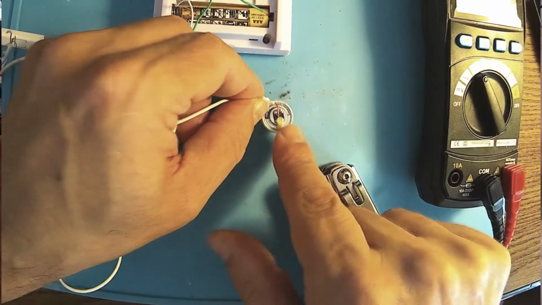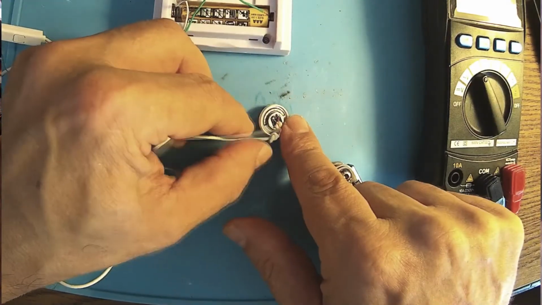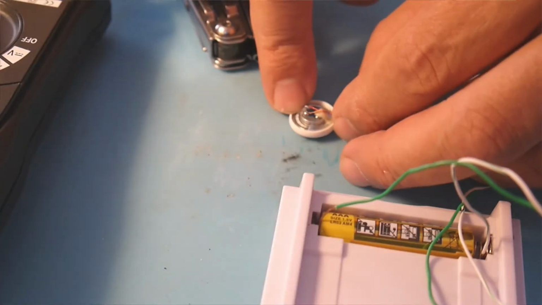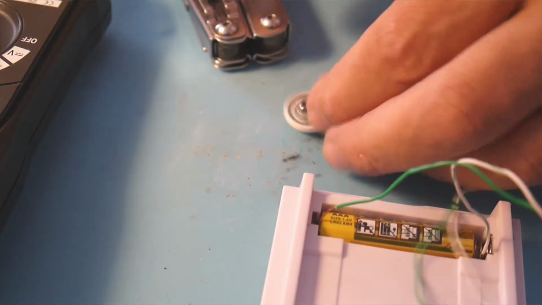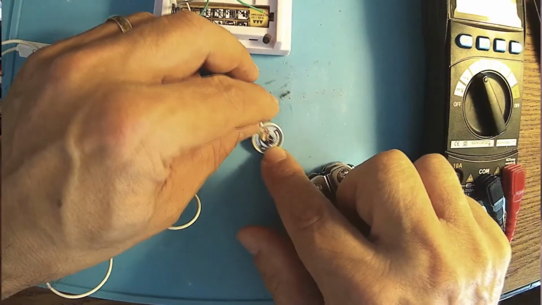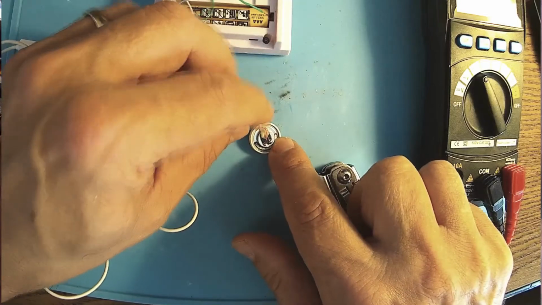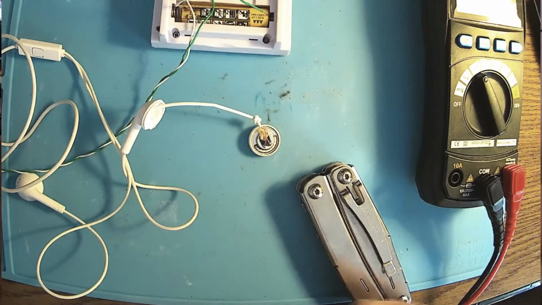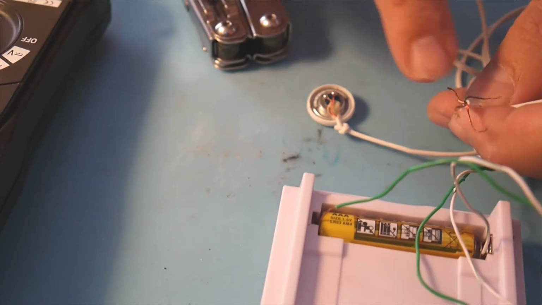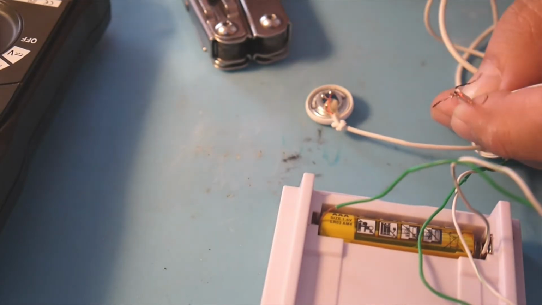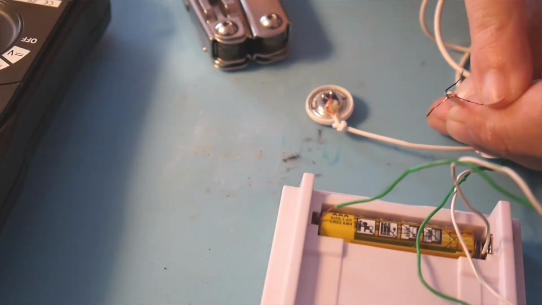So, here we have the headphone. This is very simple. In our case now, it's kind of impossible to realize which is plus, which is minus. But like we saw before, we had here yellow for the ground and red for plus.